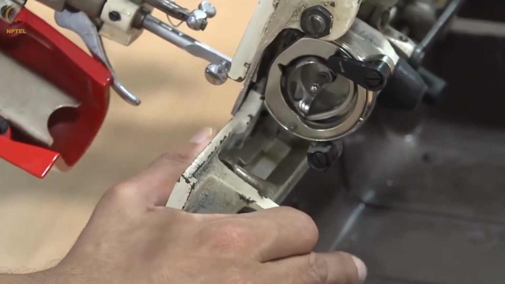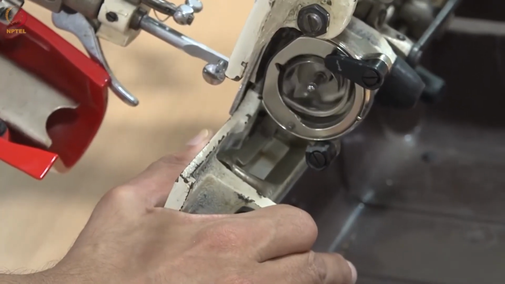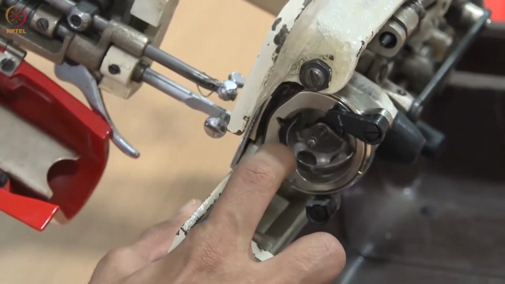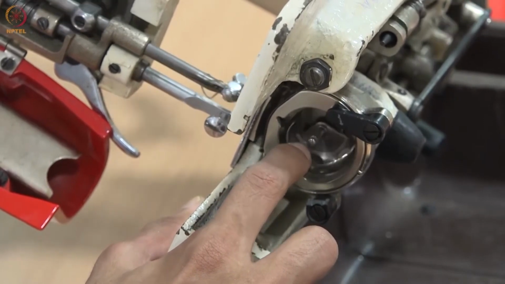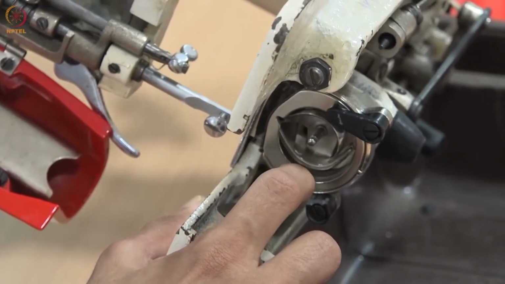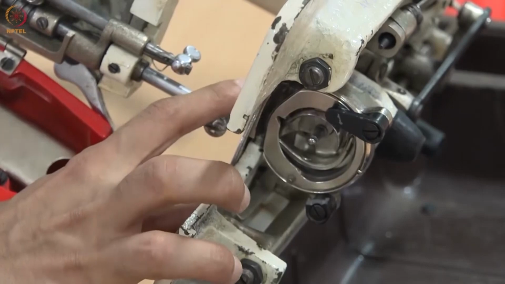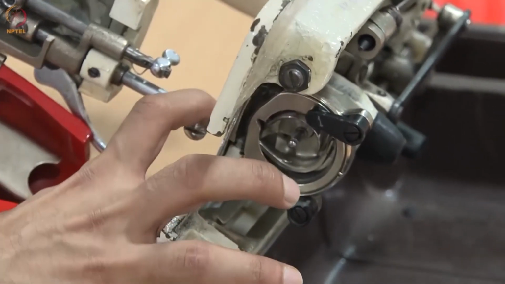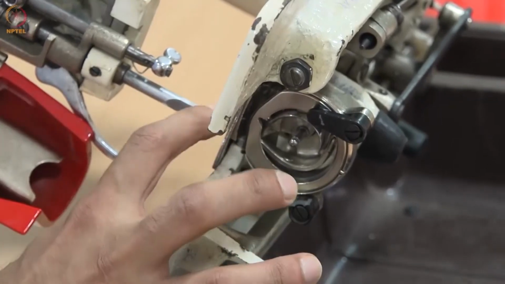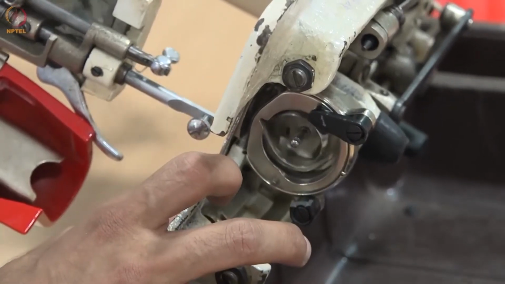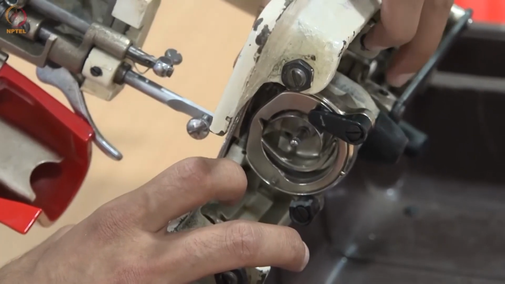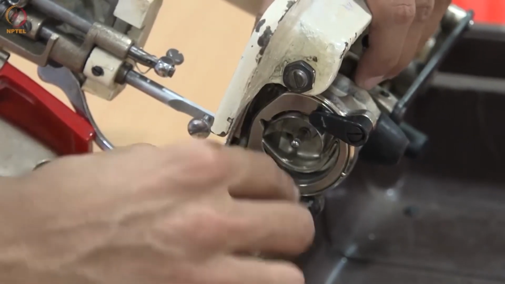I'll just show you once again the oscillatory mechanism. You can see this oscillates. You can see this needle is synchronized. You can also see this mechanism, the cloth advancing mechanism, is again powered by a separate oscillatory mechanism that helps in advancing the cloth forward as the machine is stitching. Another thing worth paying attention to is this.